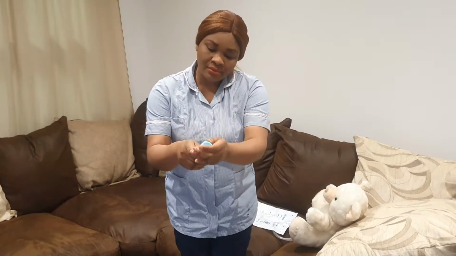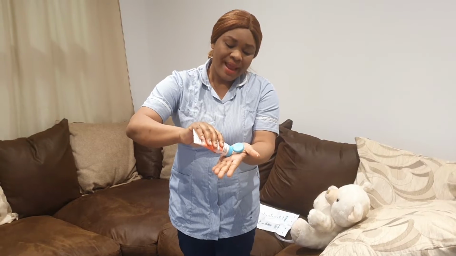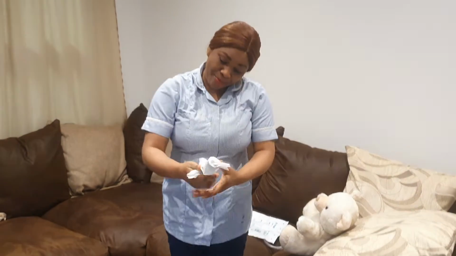So I'm just going to be doing my hand hygiene, palm to palm, right palm over left dorsum, vice versa, fingers interlaced, fingers interlocked, rotation of the thumb, tips to the finger, and the wrist. So my hands are clean. I'll put on my apron now.